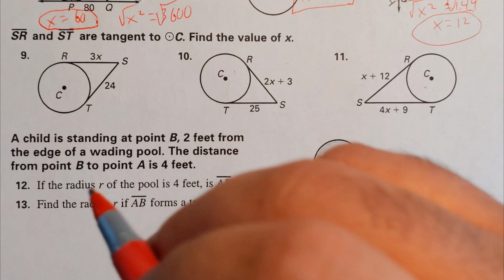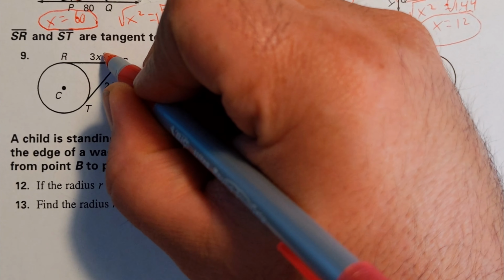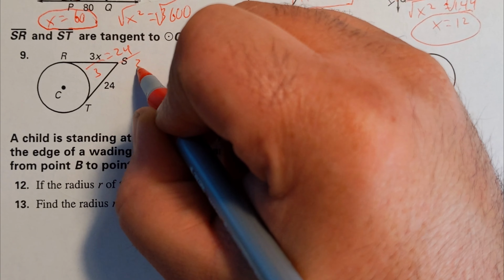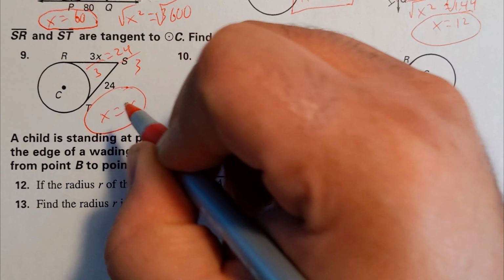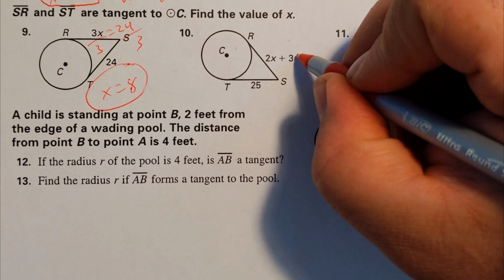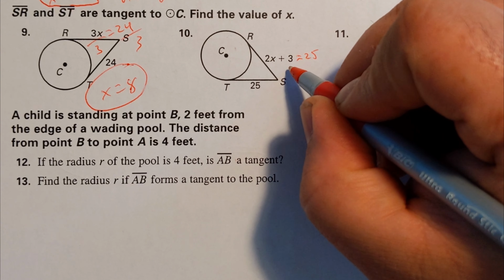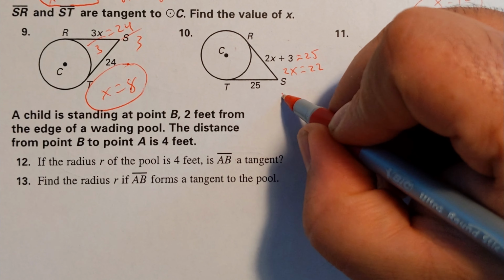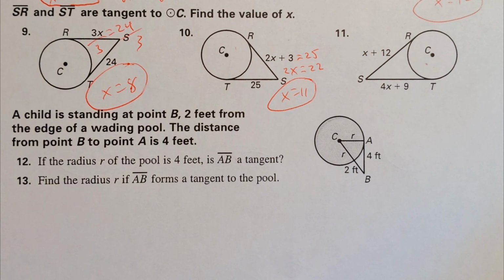Next problems are the jack-in-the-box problems. Remember, these are equal to each other. So 3x equals 24. Divide both sides by 3. You find your x is 8. Next problem, make 2x plus 3 equal to 25. Subtract 3 from both sides, you have 22. Divide by 2 on both sides, x is 11.